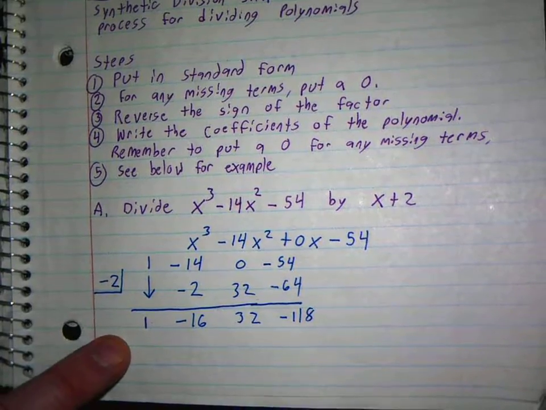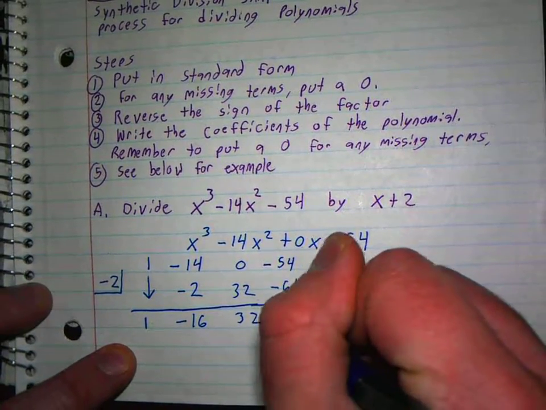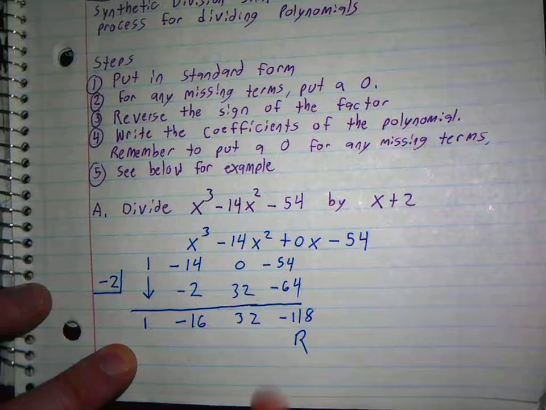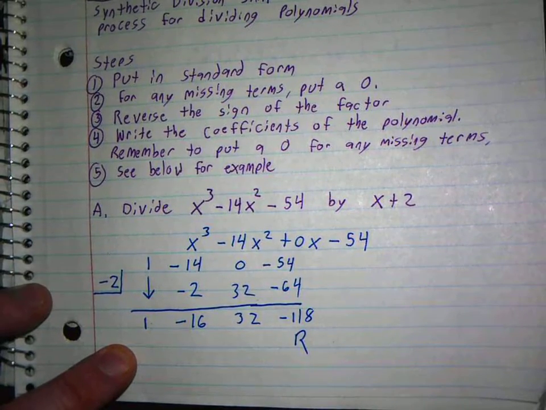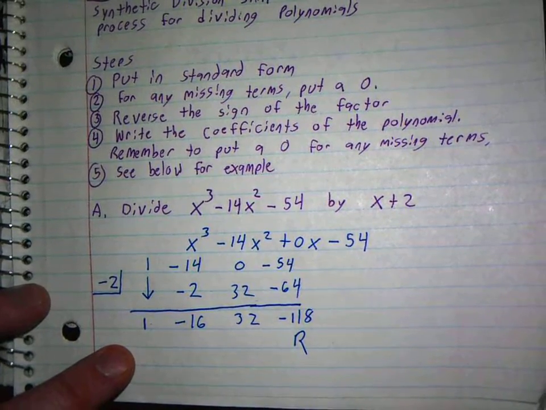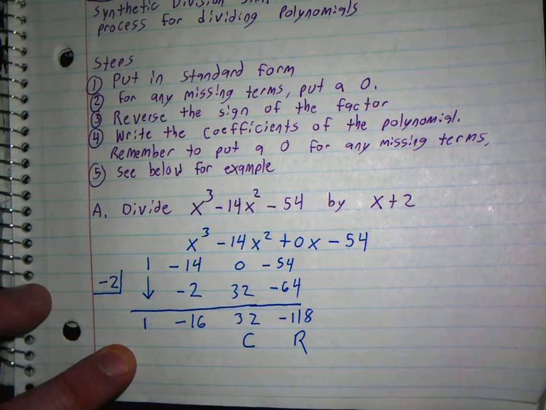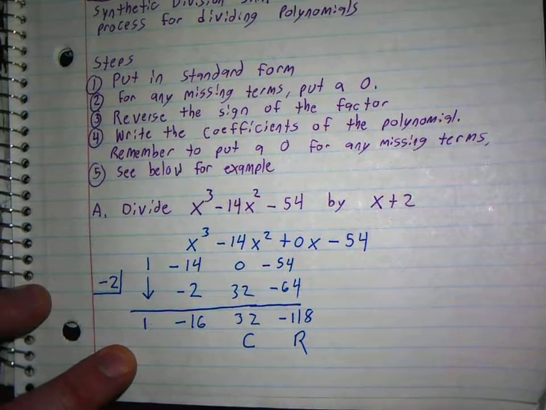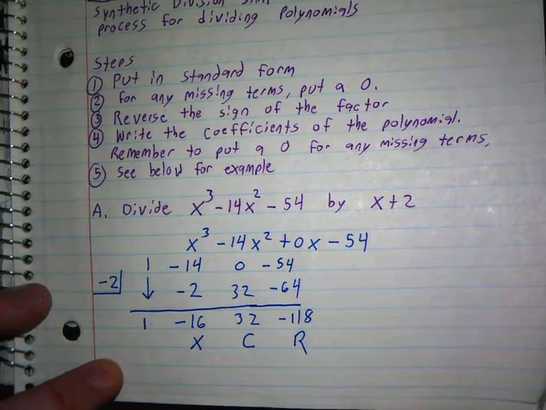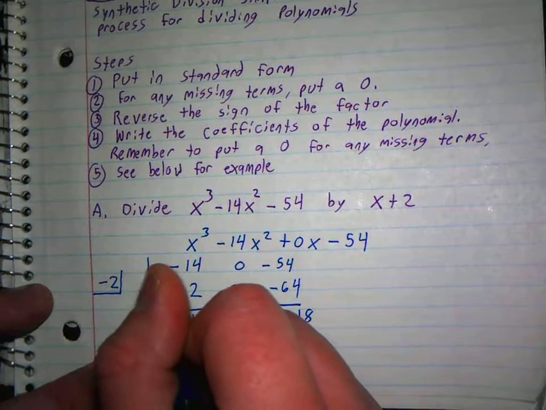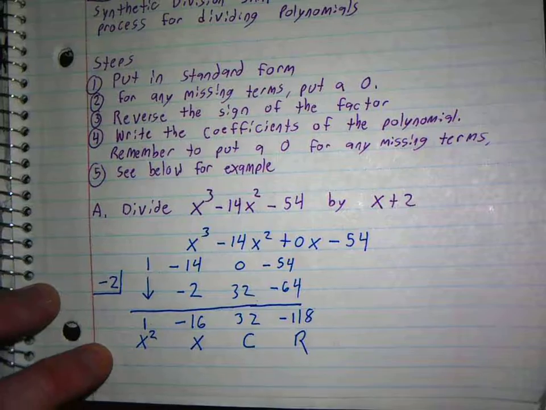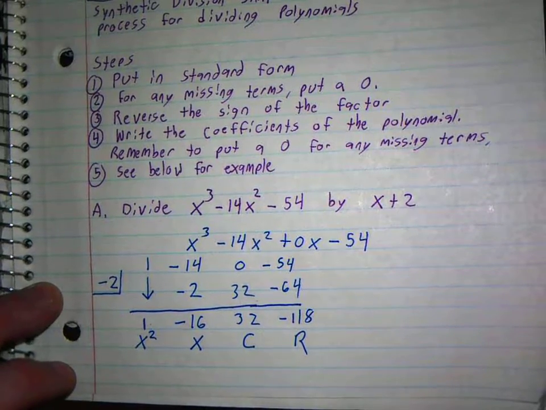And then this would be your remainder. The last number is always your remainder. If it's 0, it's a factor. If it's not 0, then it's not a factor. This is your constant. Constant means a number by itself, like plus 6, plus 7, plus 8. This would be your x term. That'll be your x squared term. And that would be your x cubed, x to the fourth, x to the fifth, x to the sixth, if those were there.